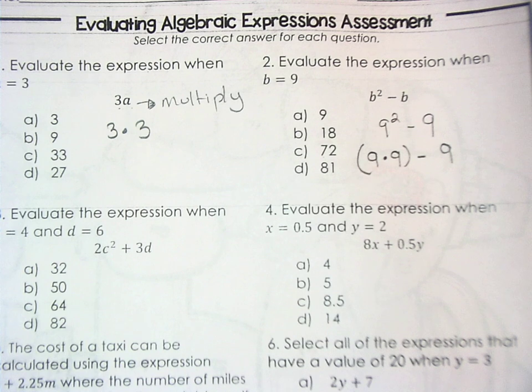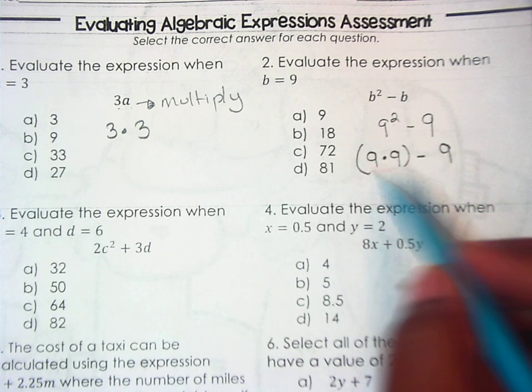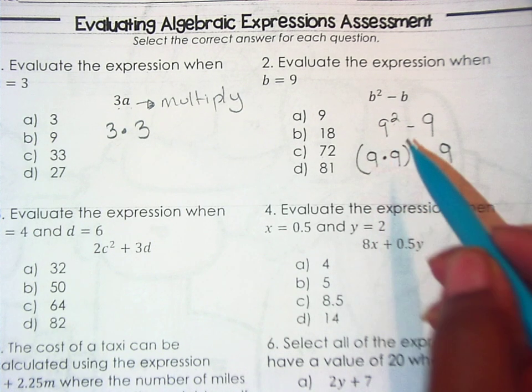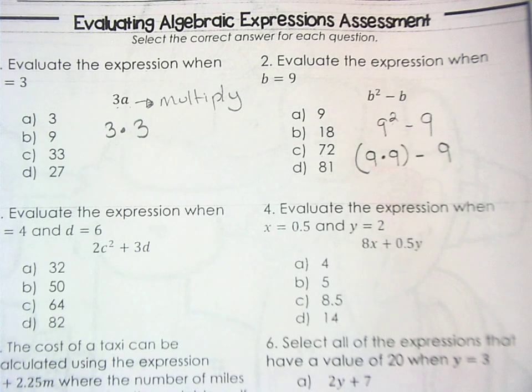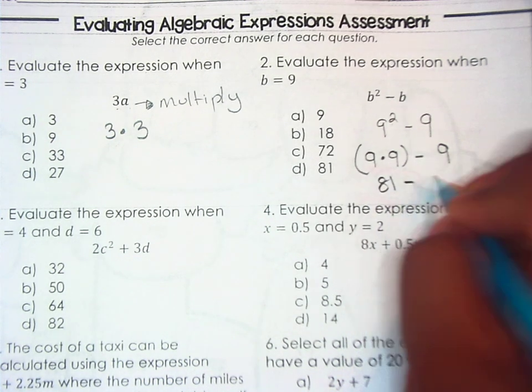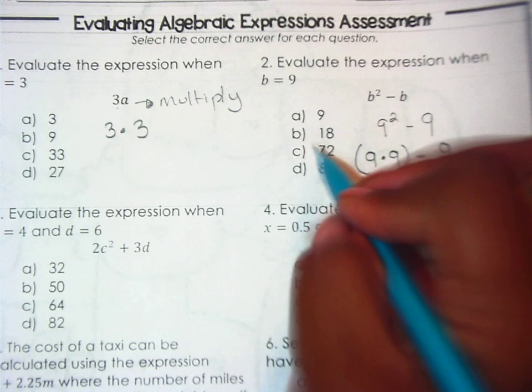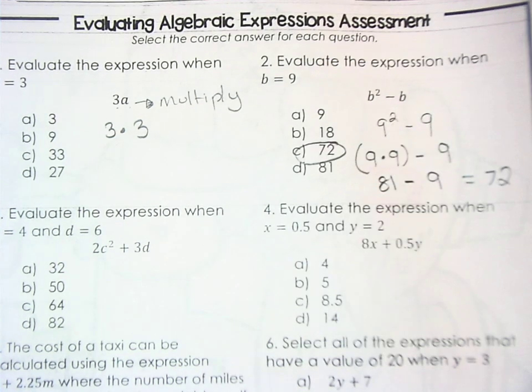An exponent means that I am literally multiplying that number by itself however many times that little number tells me to. And it tells me to multiply 9 2 times. So that's what I'm going to do. So 9 times 9 is 81. 81 minus 9 equals 72. My answer is going to be C.